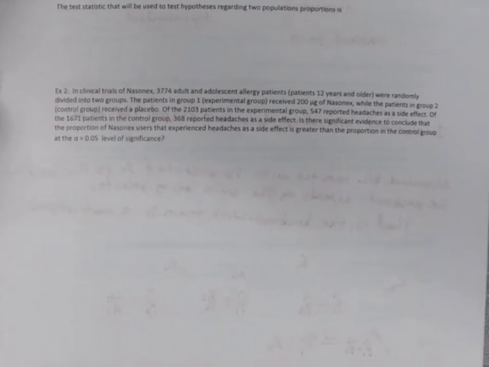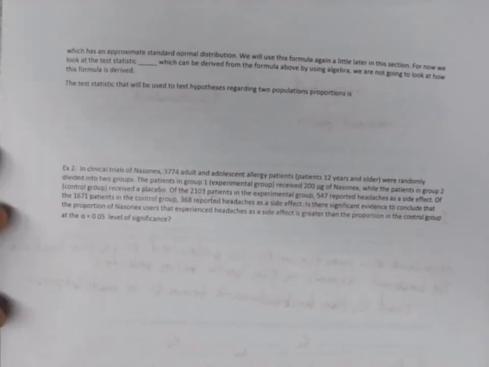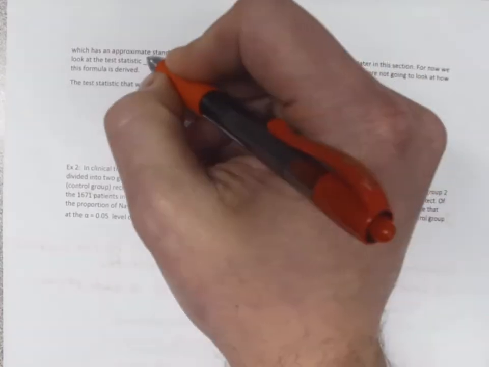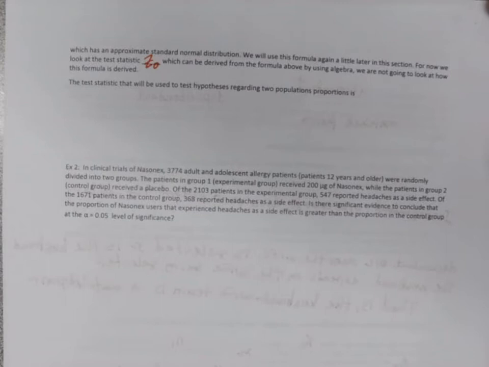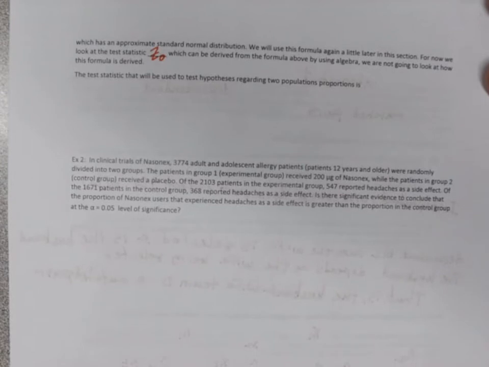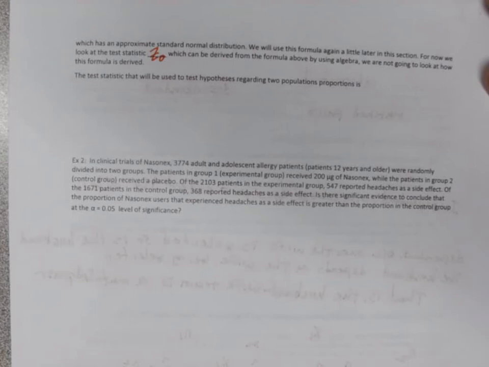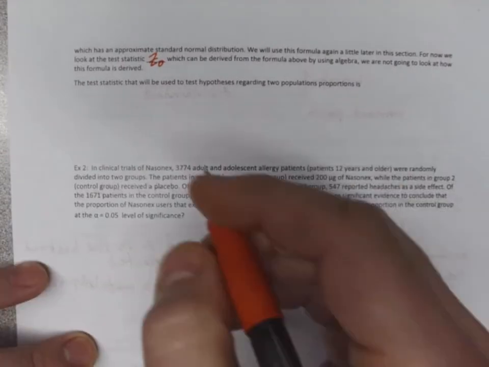So that Z formula I just wrote has an approximate standard normal distribution. We will use this formula again later in the section. For now, we look at the test statistic, Z naught, which we can derive from the Z formula that we looked at, by using some algebra, but we're not going to look at how to derive that. I just wanted you to know that's where it comes from. So we had a test statistic in chapter 10 also, and we'll have it here. And it will be a little similar, but here it is.